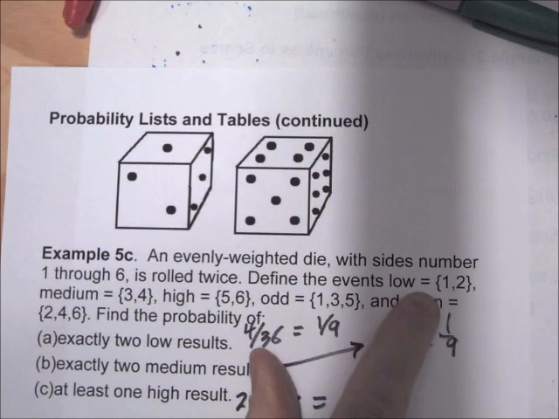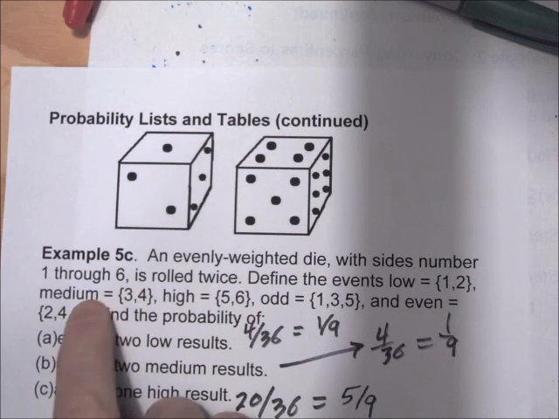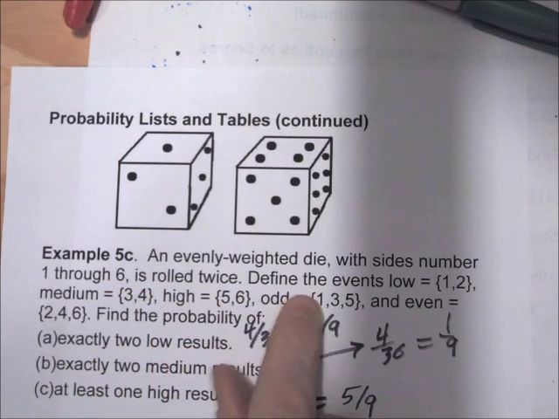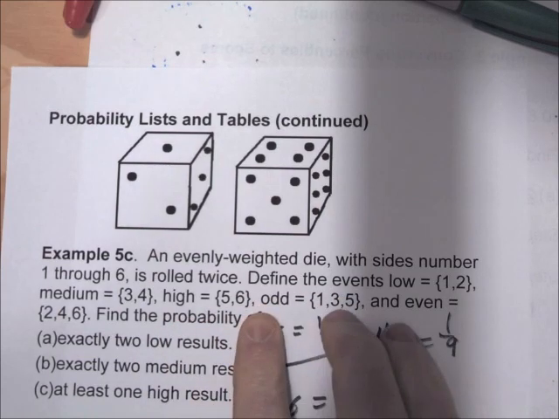Define events as low: 1 or 2 would be a low roll, the die is showing 1 or 2. 3 or 4 would be medium. 5 or 6 would be high. 1, 3, or 5 would be odd. 2, 4, 6 would be even.